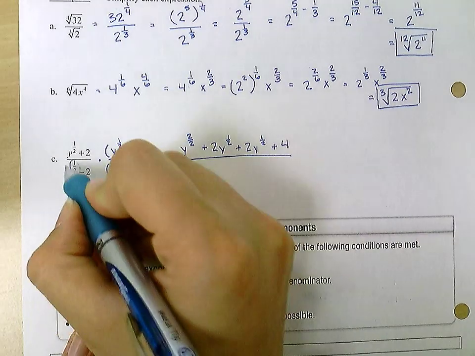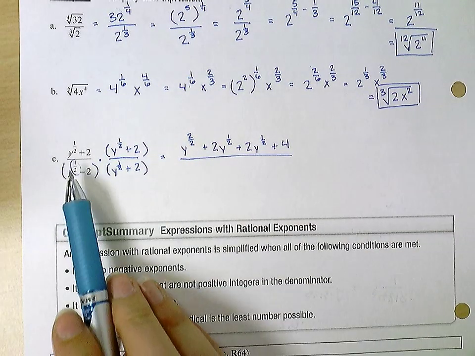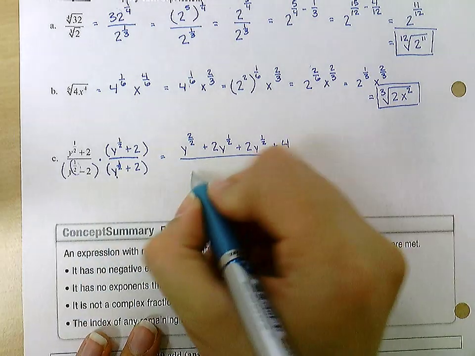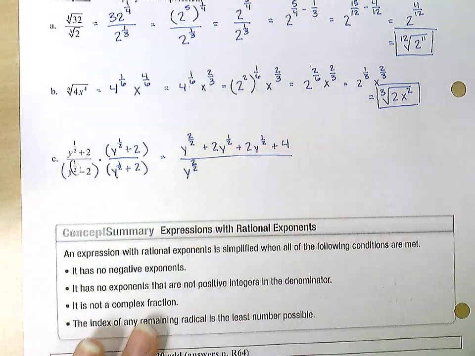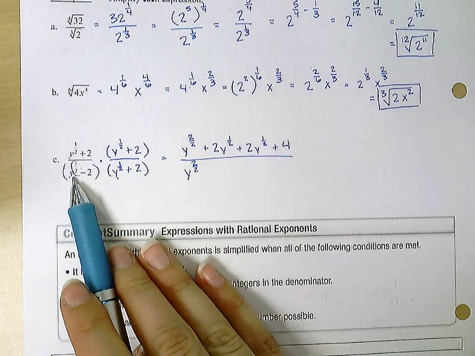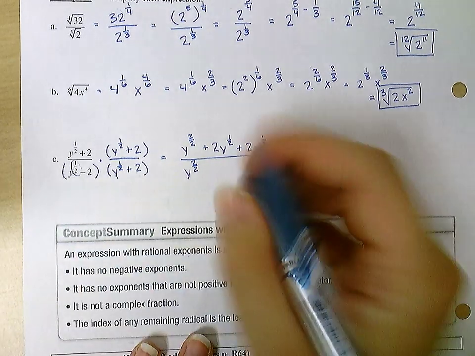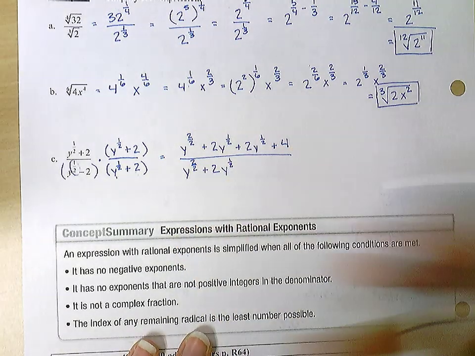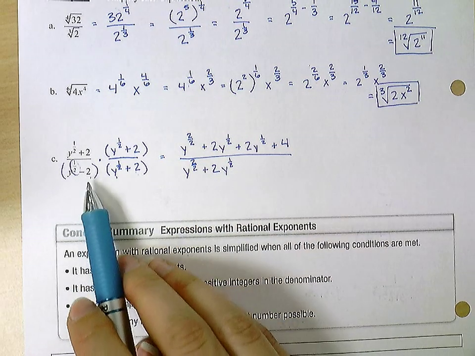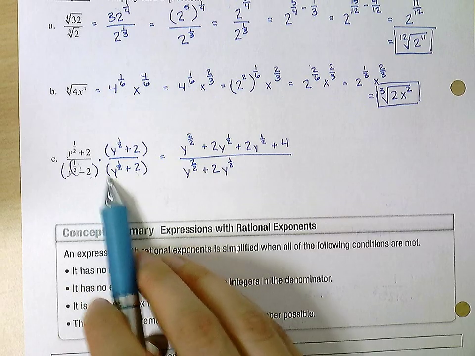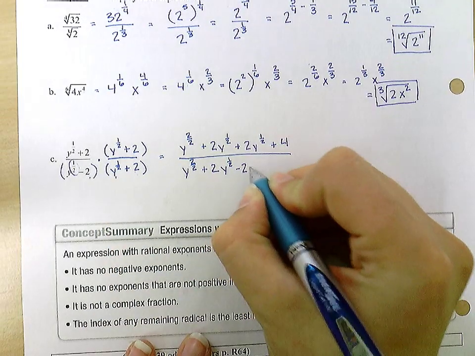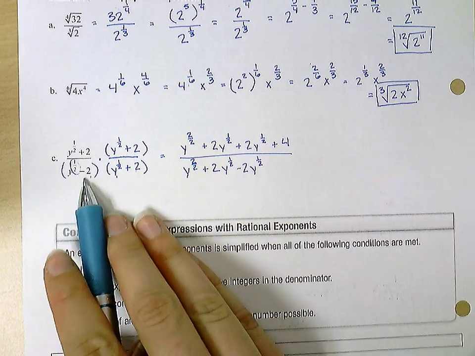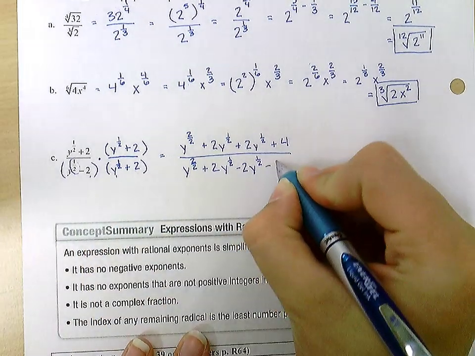Okay, same thing in the denominator here. FOIL, so multiply the first two, so you have y to the 1/2 times y to the 1/2. That is y to the 2/2. Your outer terms, so 2 and y to the 1/2, so plus 2y to the 1/2. Your inner terms, so I have this minus 2 times y to the 1/2. So we have minus 2y to the 1/2 power. And then multiplying your last terms, negative 2 times 2 will be negative 4.